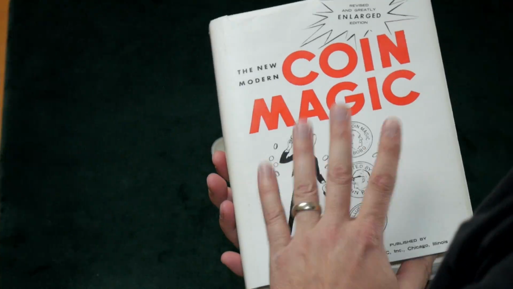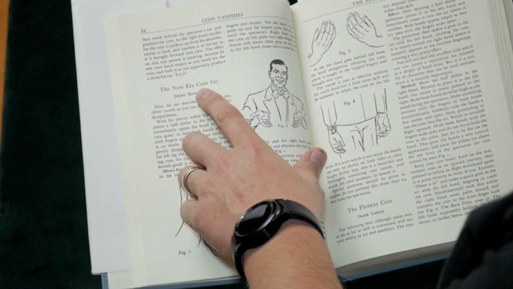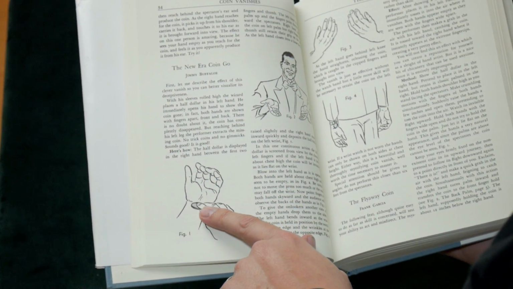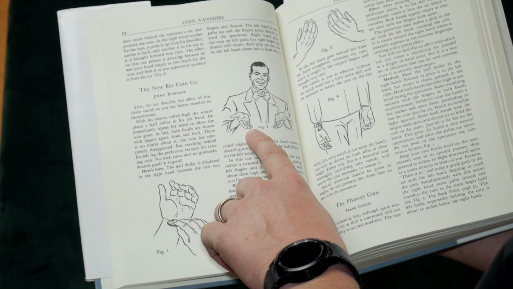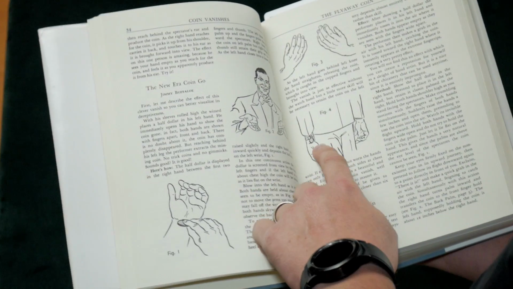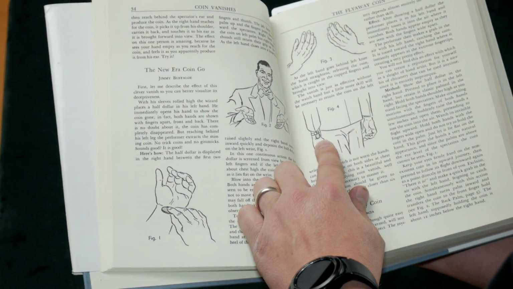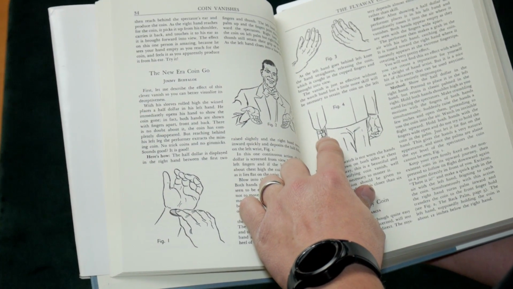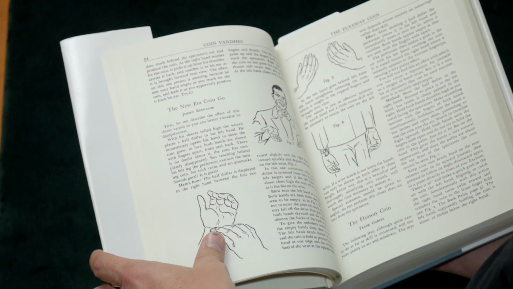Now, this concept is in modern coin magic. It's nothing new. So for example, on page 34, the new era coin go. You can see in the illustration the coin being placed on the wrist. He's displaying his hands palm up, displaying the back of his hands, and you can even bring your hands to your side and the coin is trapped between the wristwatch and the bottom of the hand. So this concept goes way back.